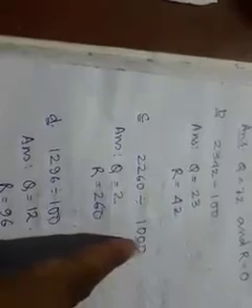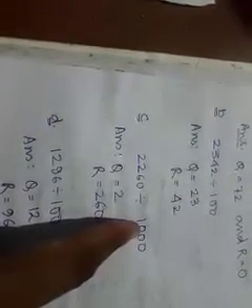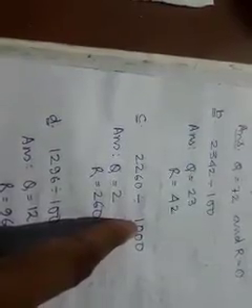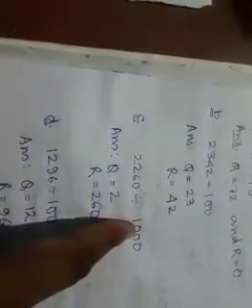2260 divided by 1000. In 1000, how many zeros are there? 3 zeros are there. So I will start counting the dividend from the right: 1, 10, 100. These three digits together make 260.